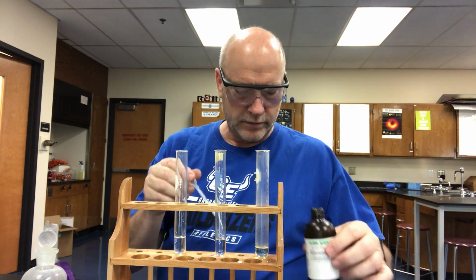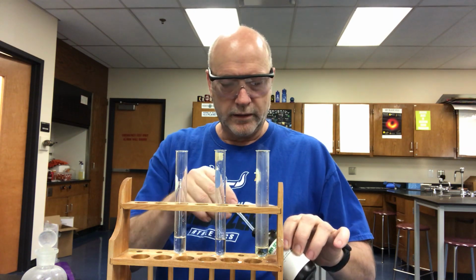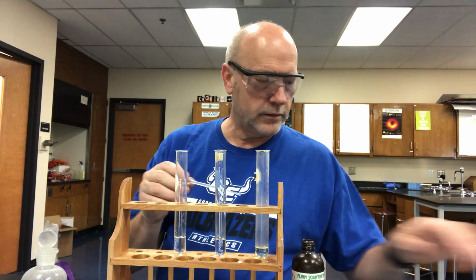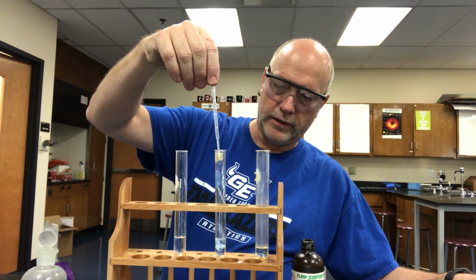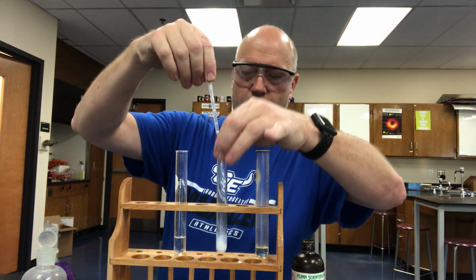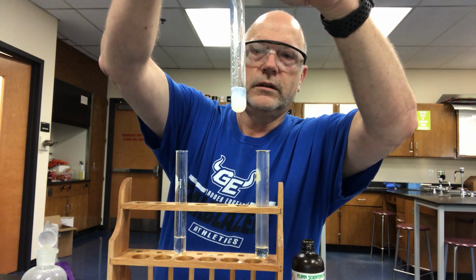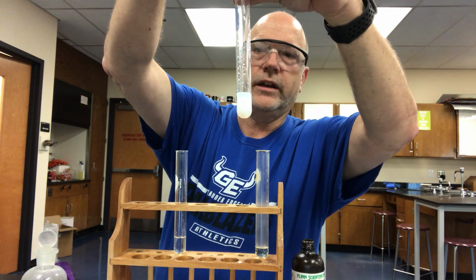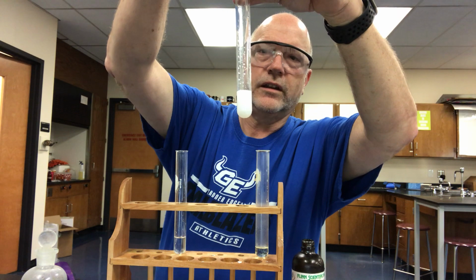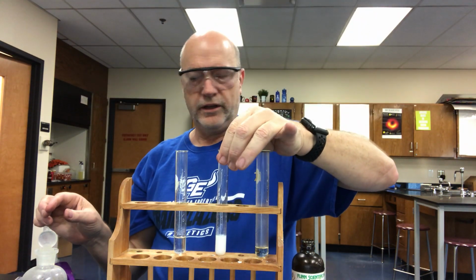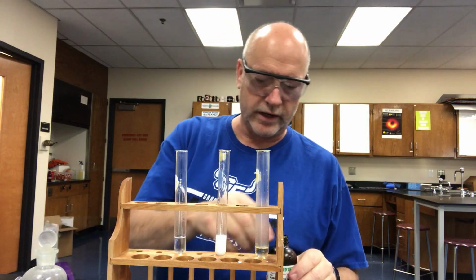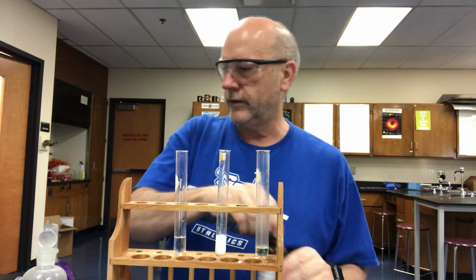So I'm going to take some of my silver nitrate solution and put it in here, and you can see it's getting white and cloudy. That's the precipitate. If I let that sit, it'll all settle to the bottom. I could filter that out if I wanted to. That's silver nitrate and salt water.